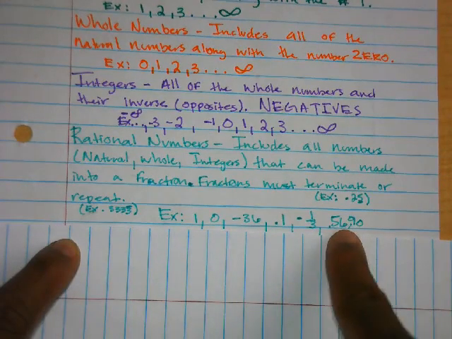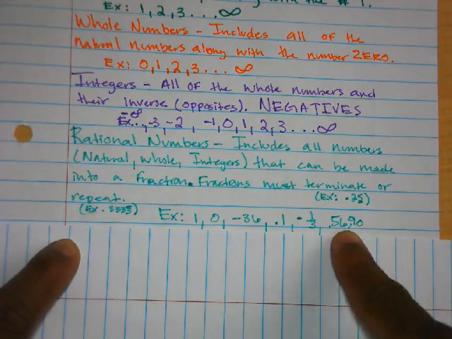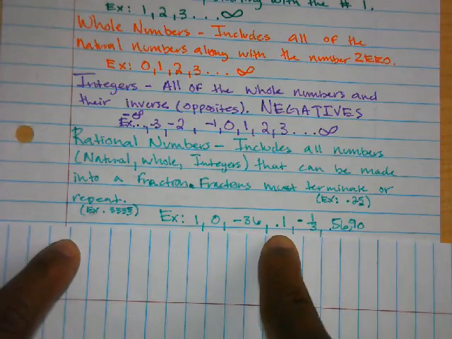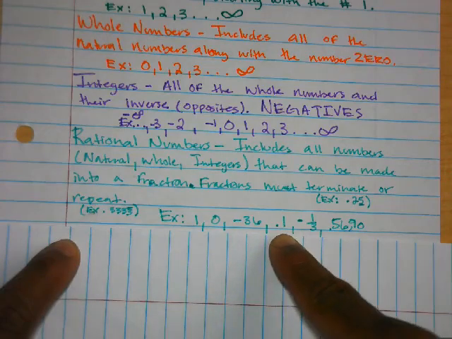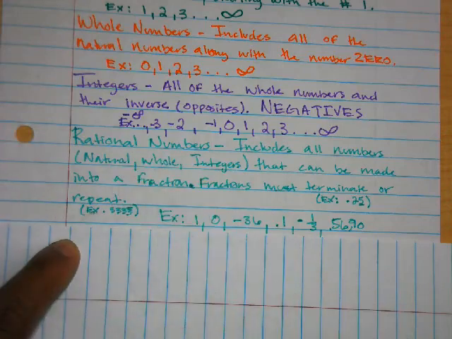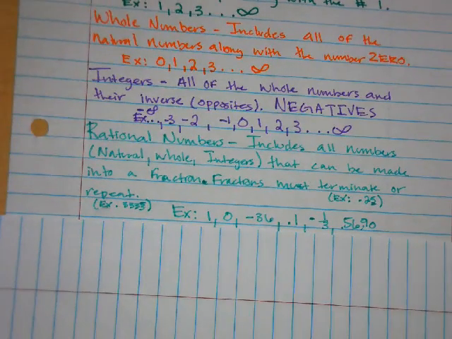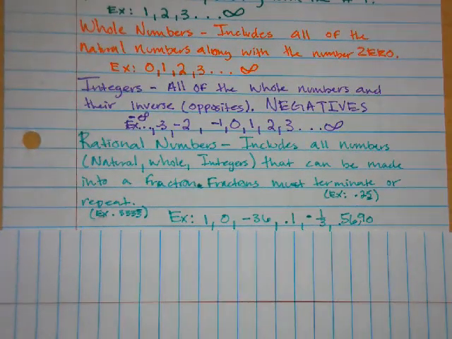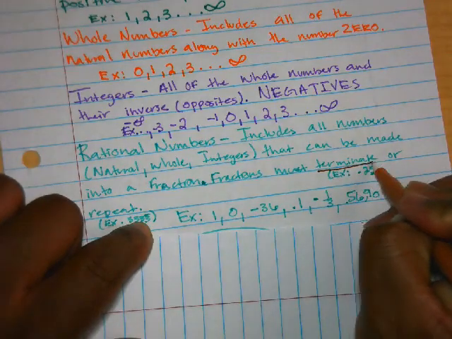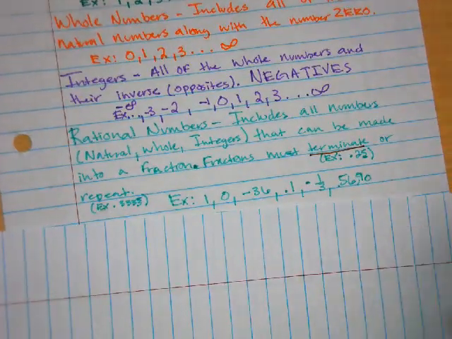If I want to make 56% a fraction, I would just put it over 100. This number here, we would say it's 1/10. If I want to make that a fraction, I put 1 over 10. So any number that can be made into a fraction is a rational number. But this is important. That fraction must terminate. And by terminate, I mean end.